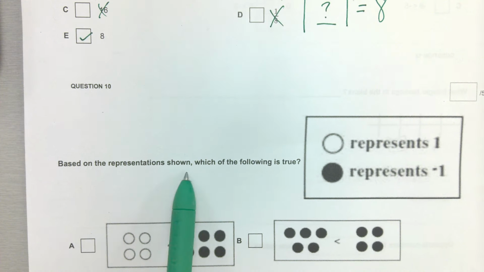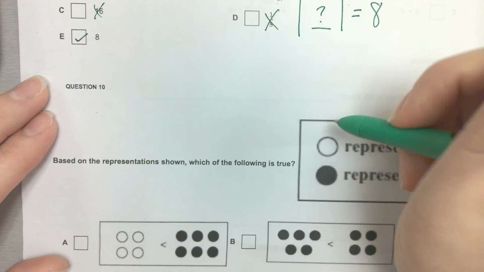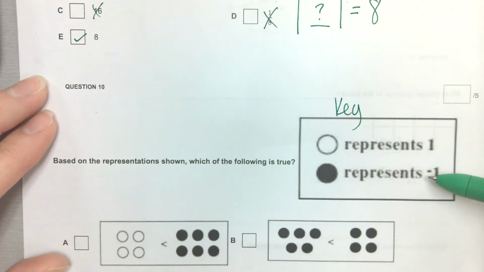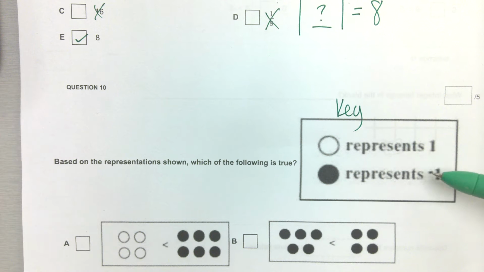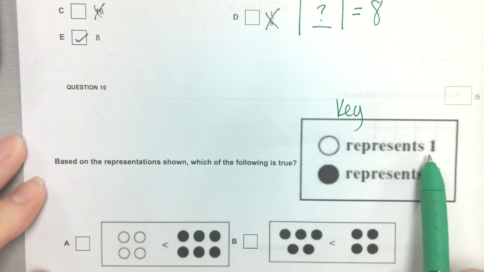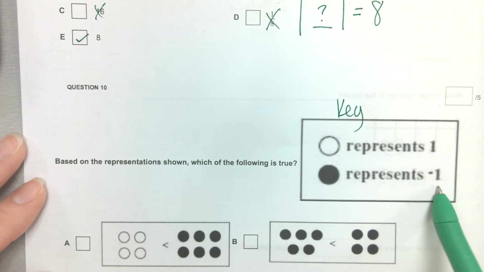Based on the representations shown, which of the following is true? This is called a key. We always want to be careful when we read the key because sometimes they're going to be backwards. Sometimes they're going to be different. They might use different shapes. They might use different colors. But for this one, white represents a positive one. Black represents a negative one.